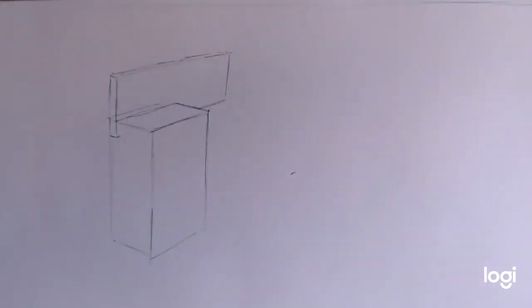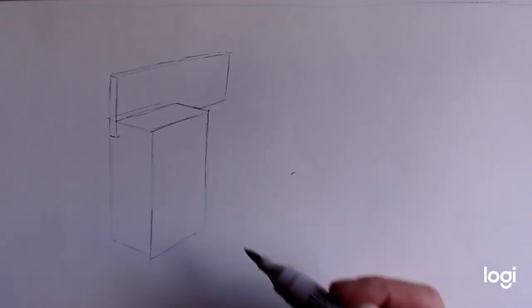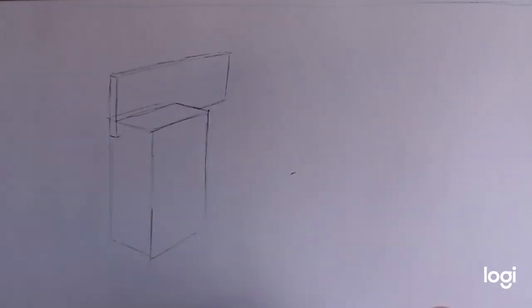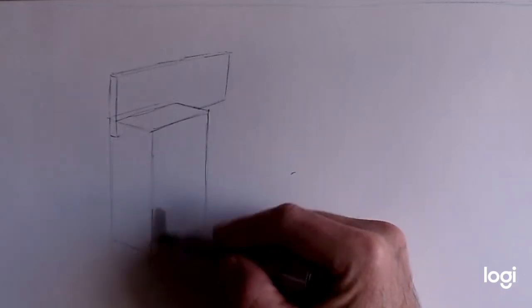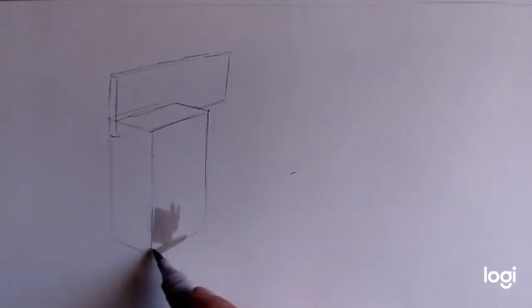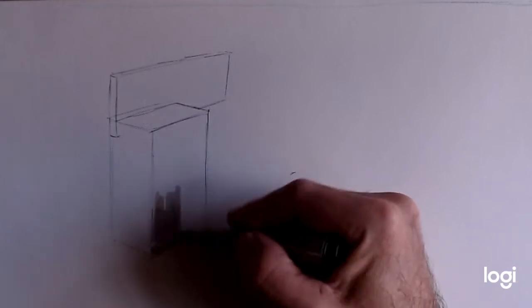In the last video, we dealt with shading, and you could take India ink or anything, and on the shadow side, darken in just a little bit. And what happens is that really clarifies our drawing for us. Our intentions start to become understood.